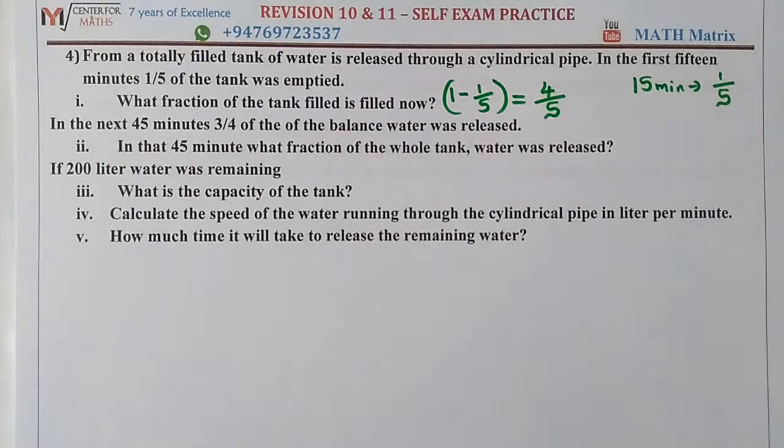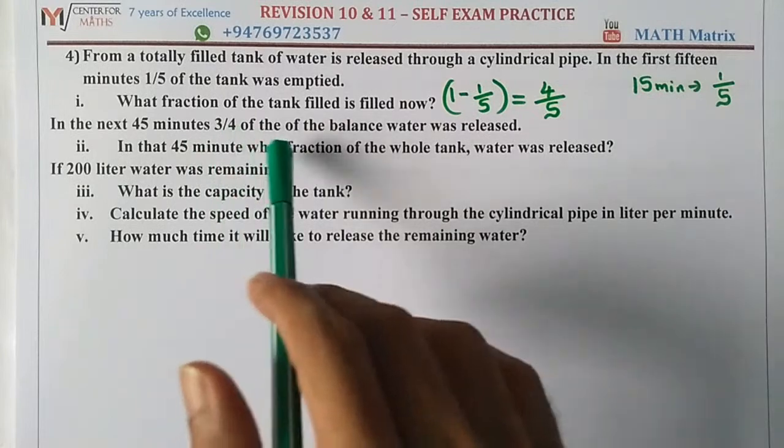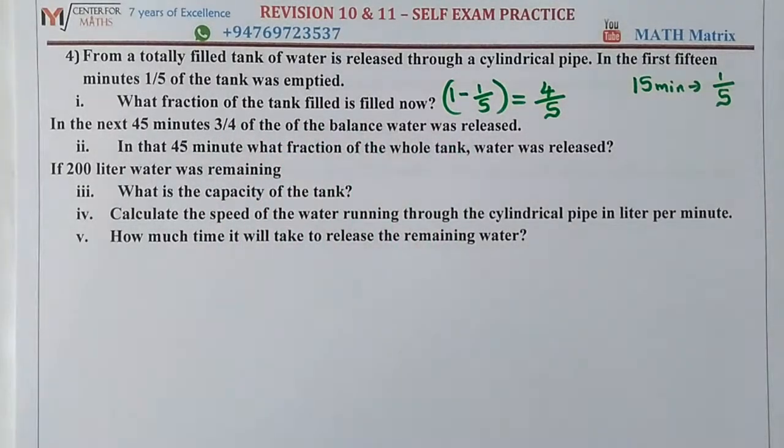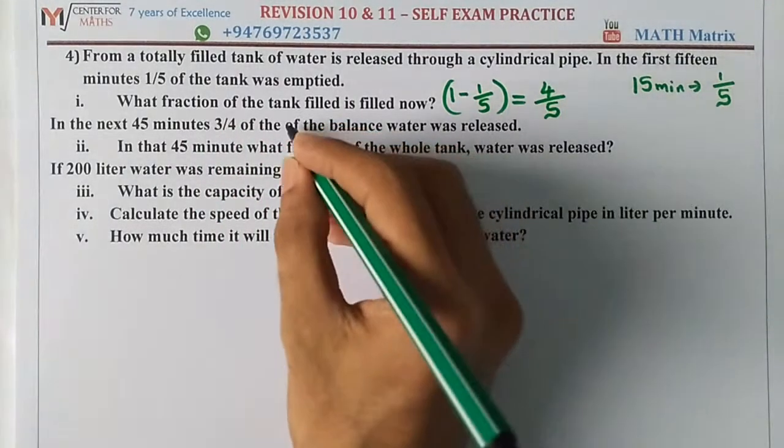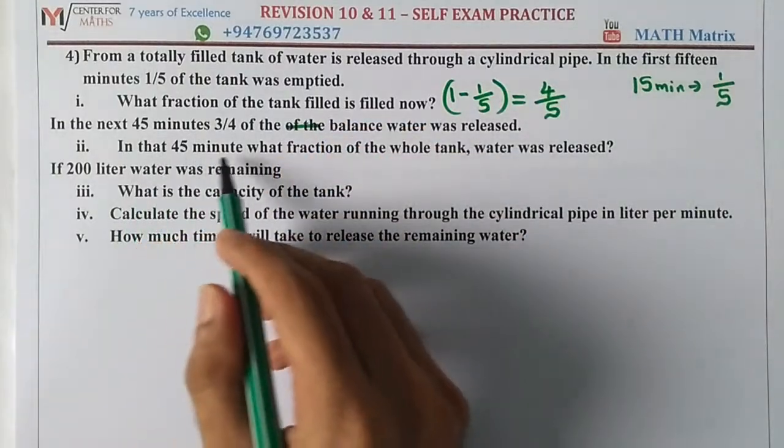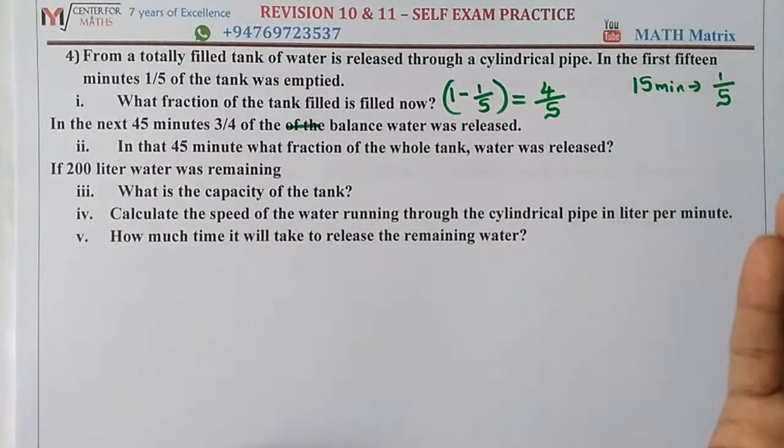So now we'll move to the next one. In the next 45 minutes, read that carefully, Roman number 2. In the next 45 minutes, 3/4 of the balance water was released. Right? Okay, so now what are they asking? The question is, in that 45 minutes, what fraction of the whole tank water was released?